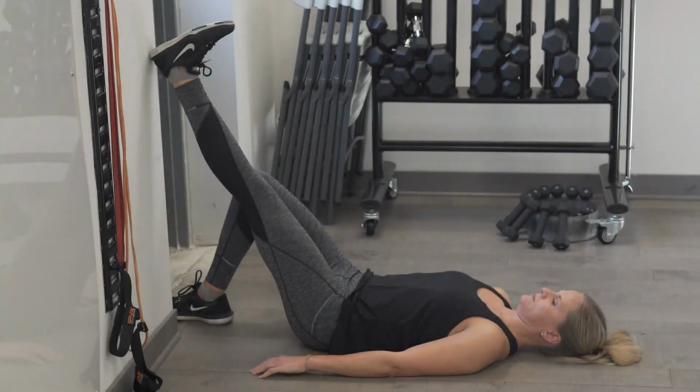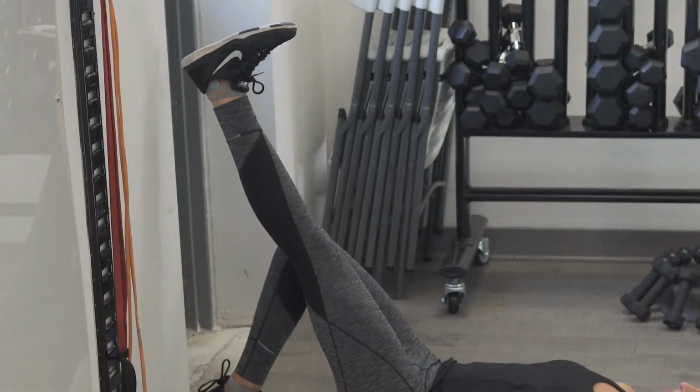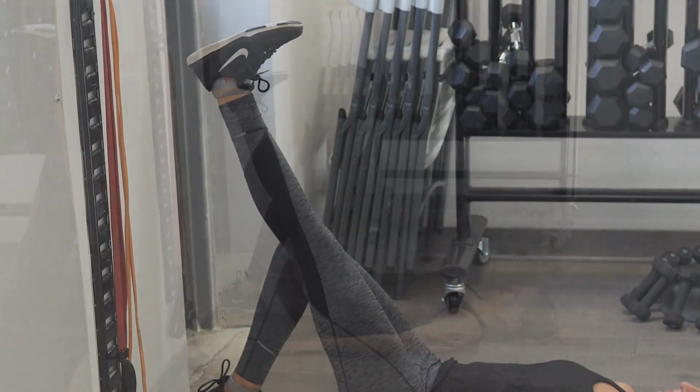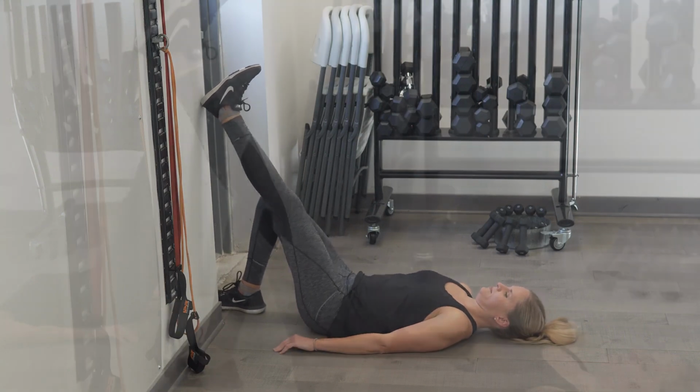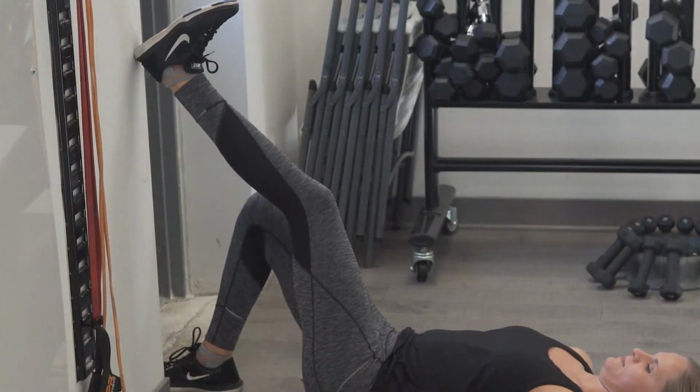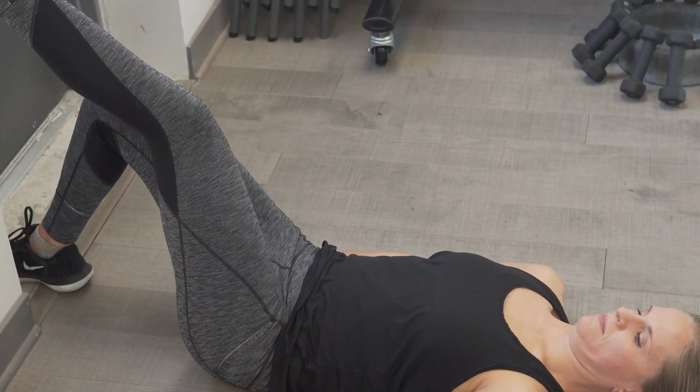PNF stretching, or neuromuscular stretching, combines the benefits of both static and active stretching while keeping the risk of tissue injury low. To complete a PNF stretch, first you want to lengthen the muscle as far as you can without pain, tremor, or tingle. Then you would contract the muscle being stretched. This will stimulate a relaxation response from the muscle, allowing it to elongate or extend further.